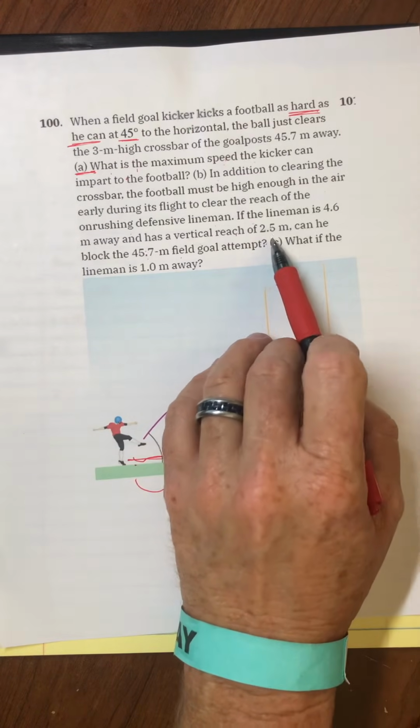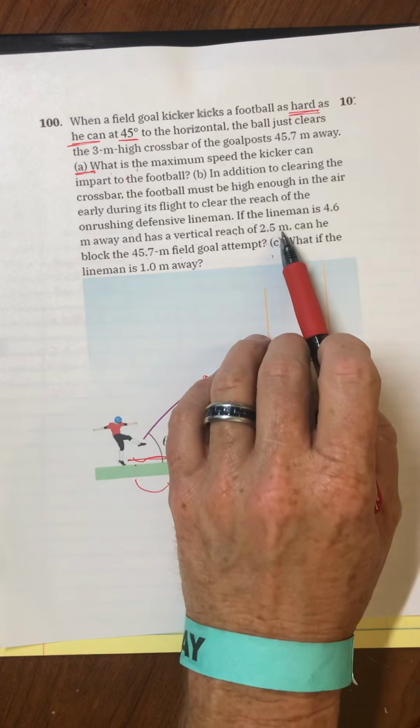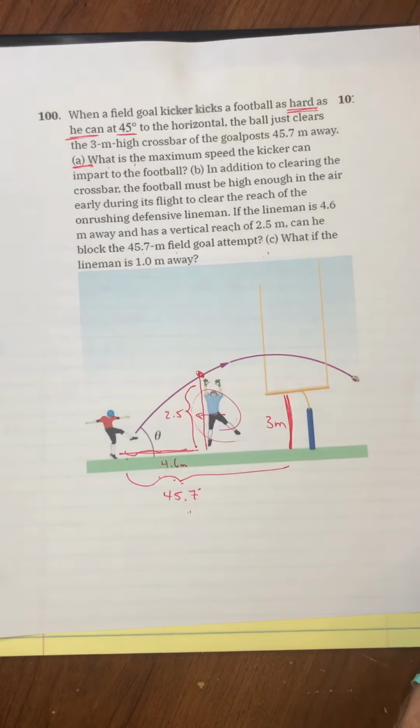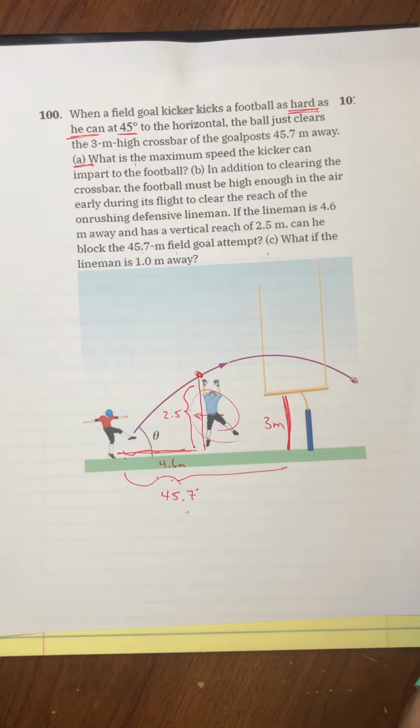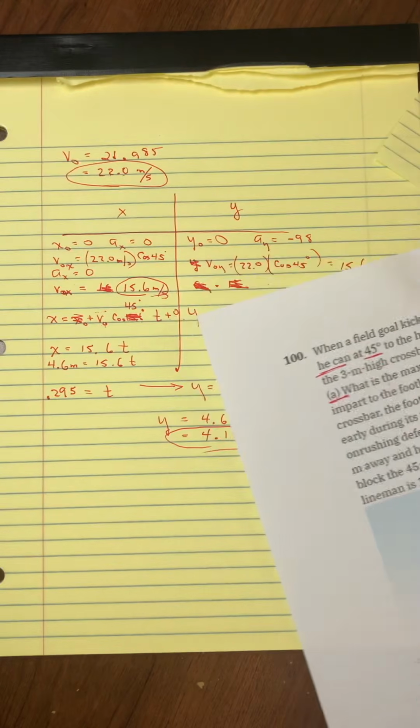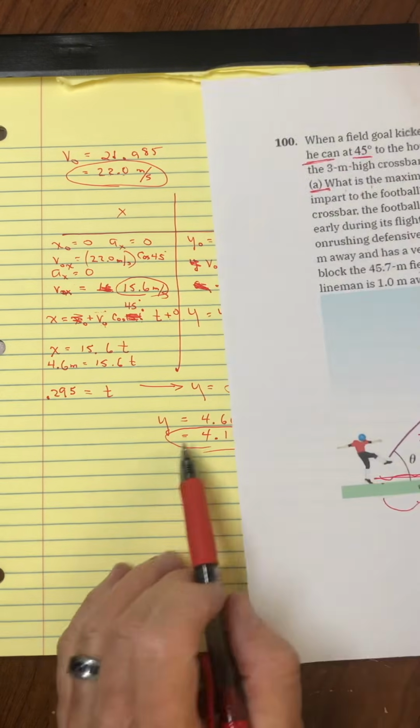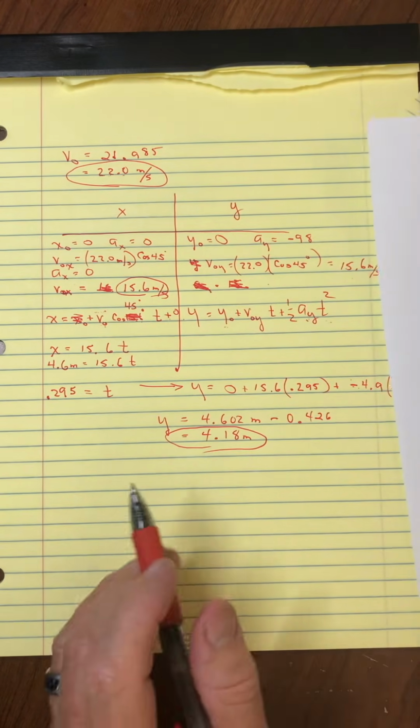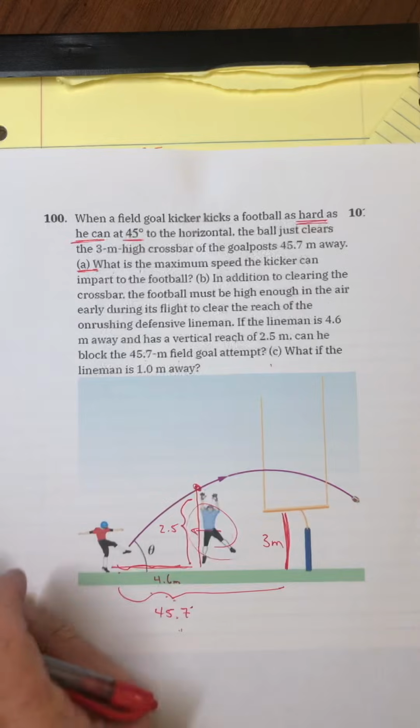I was thinking that wasn't very high, but that's reasonably high. I bet in reality it's a little higher than that, but not too much. All right, so 2.5 meters. Anyways, the football is way up there. It's at 4 meters. So this lineman can't get it.